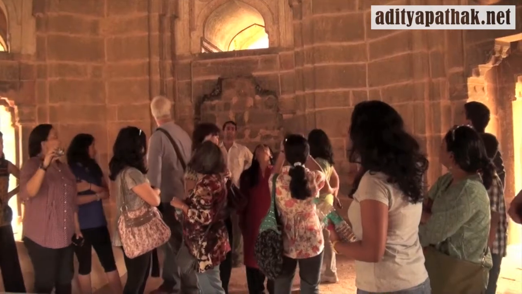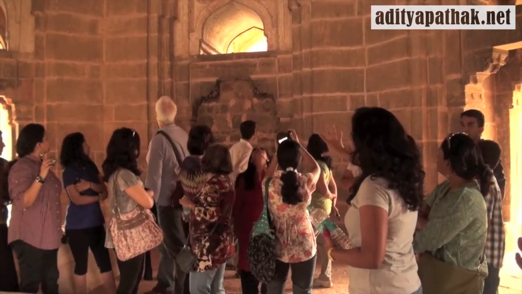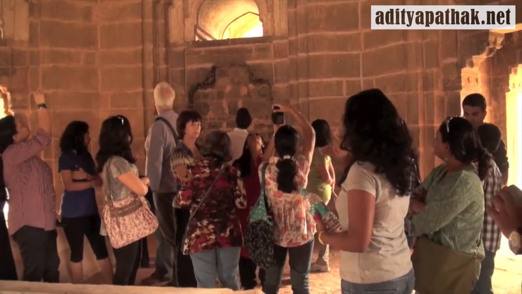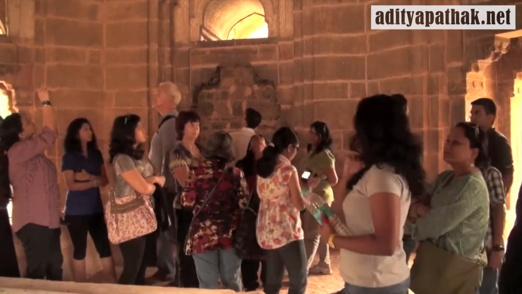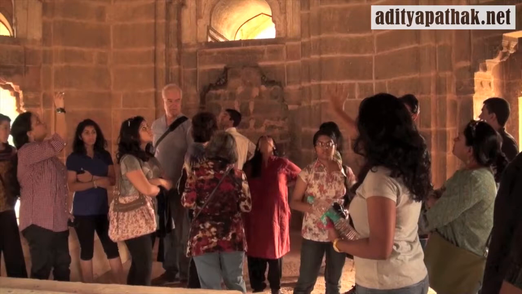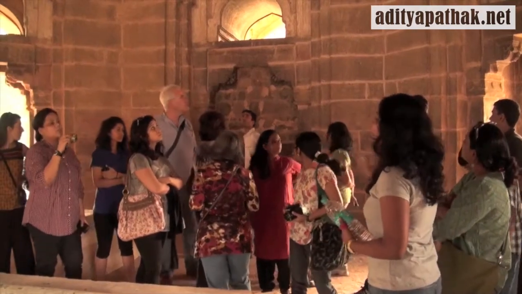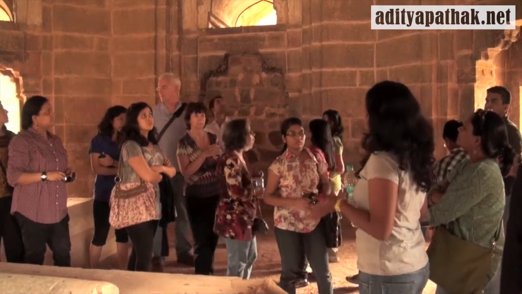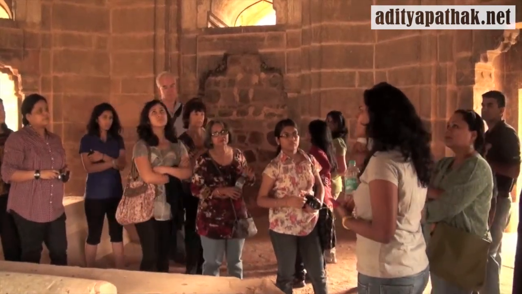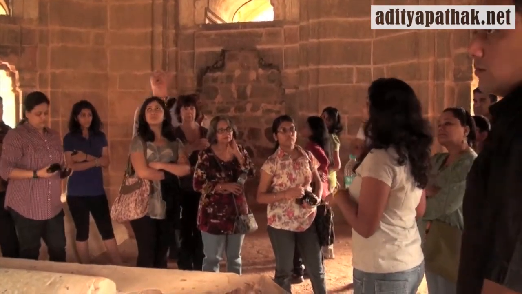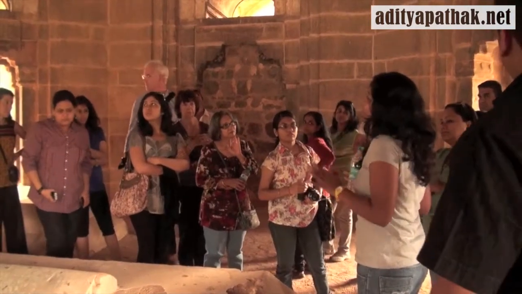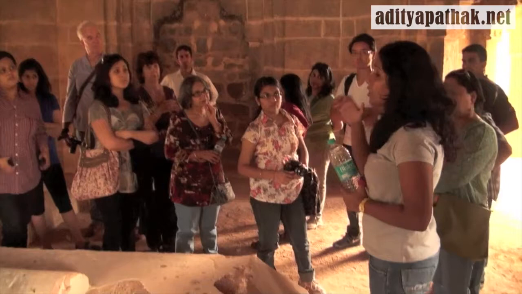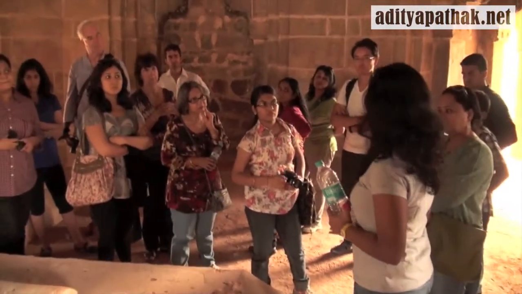Unfortunately, the slab has come out. There used to be a very carved, very beautiful, very different stone as compared to the other sides. That particular wall or slab is called a mihrab. Any Islamic structure, be it a mosque or a tomb or a grave, most Islamic structures will have a mihrab. That's because they use these structures also for prayer.